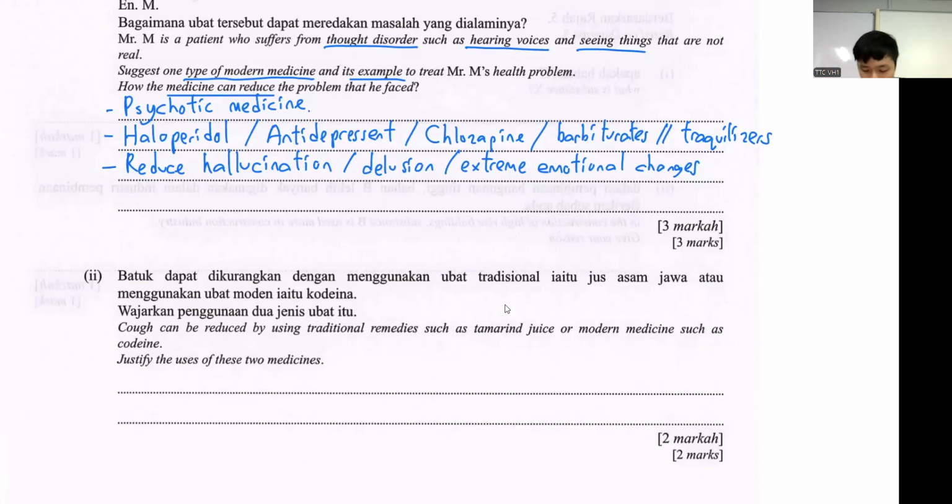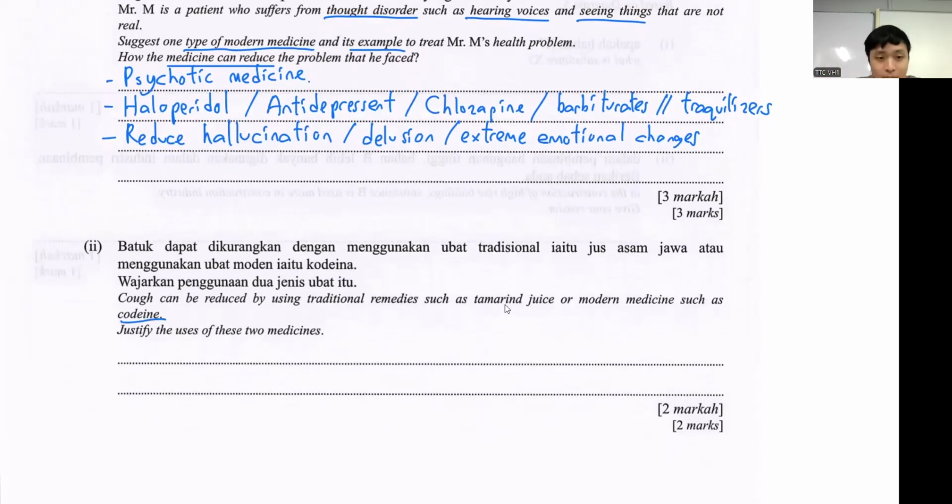Okay, so codeine, you know, right? Ubat batuk. Okay, normally very sweet one. Very sweet one. Okay, tamarind juice is more like a traditional medicine. Okay, people sometimes believe that ginger, this kind of thing, right? Ginger can make sure you stay warm, keep warm, right? This kind of thing.